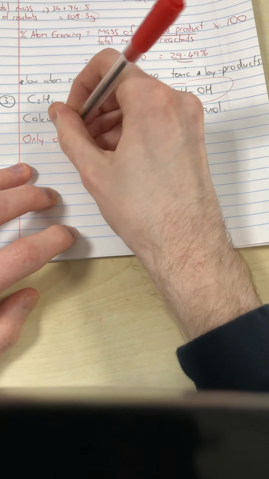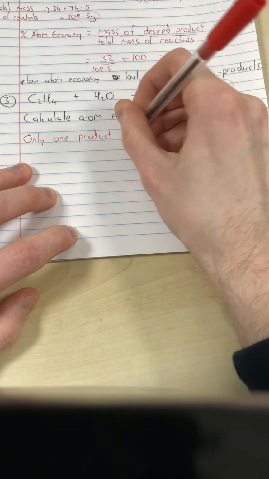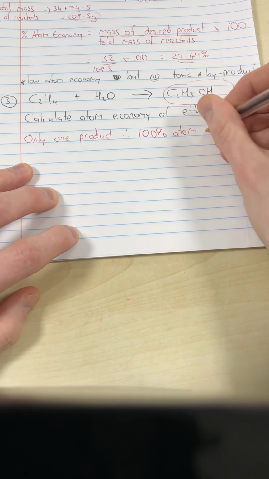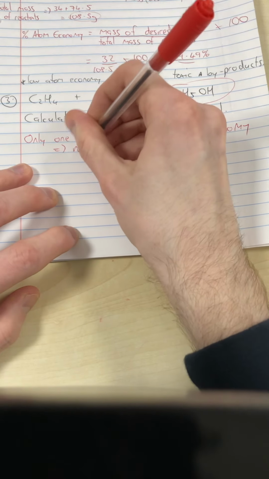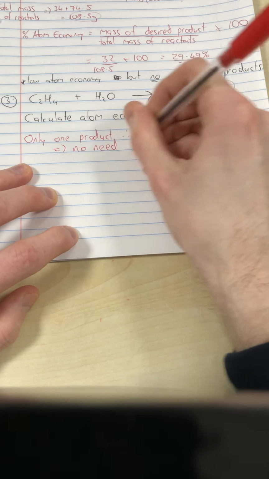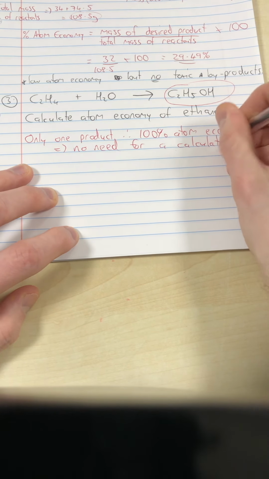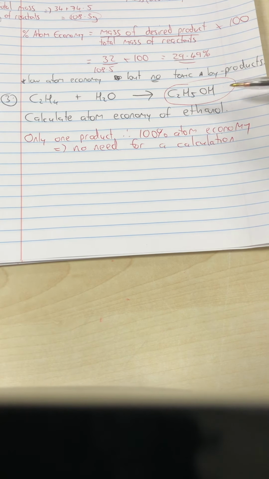If there's only one product, therefore, we're going to get a 100% atom economy. Okay, there is absolutely no need to do a calculation. Because we've got one product. That could save you a lot of time in a multiple choice question. Yeah?